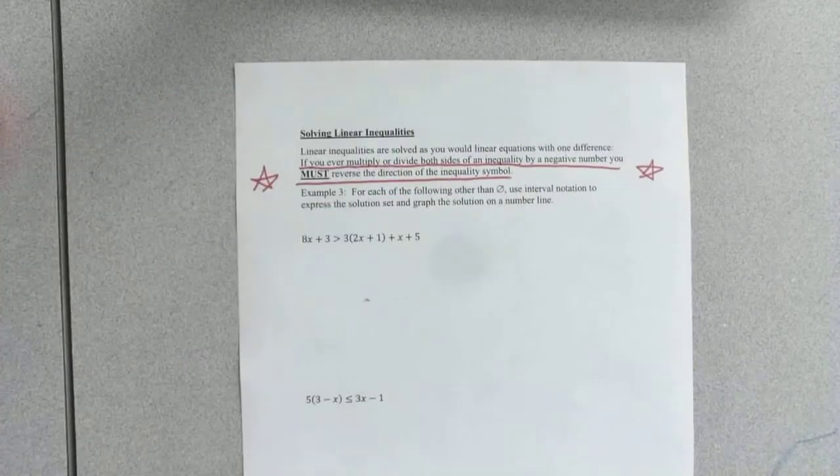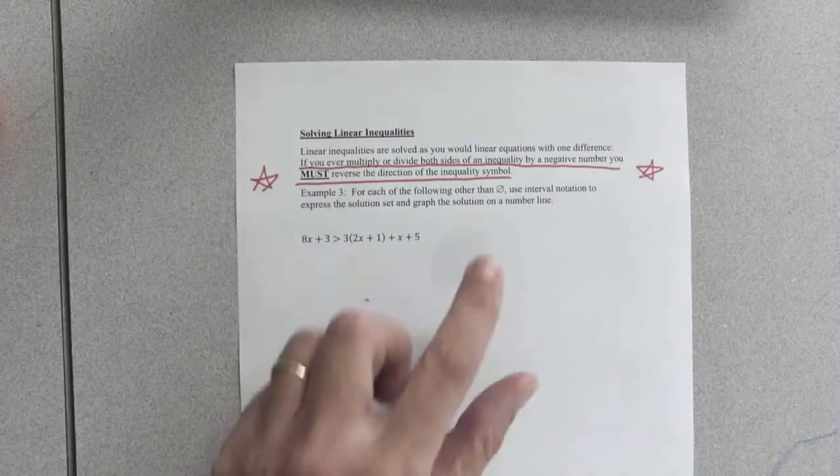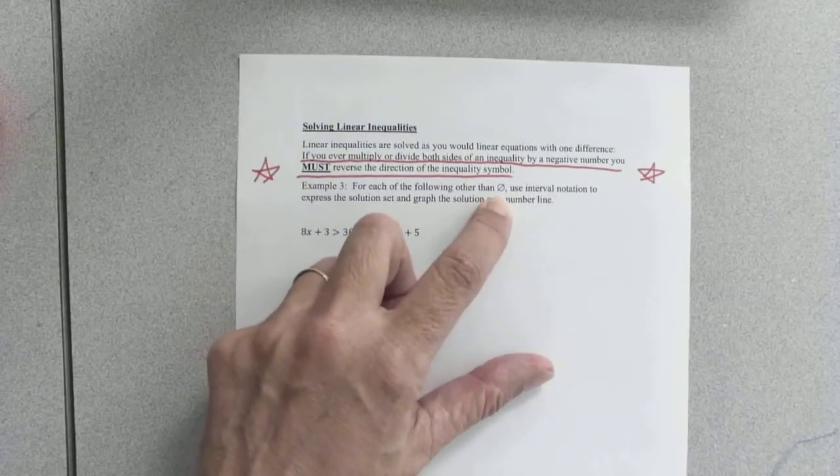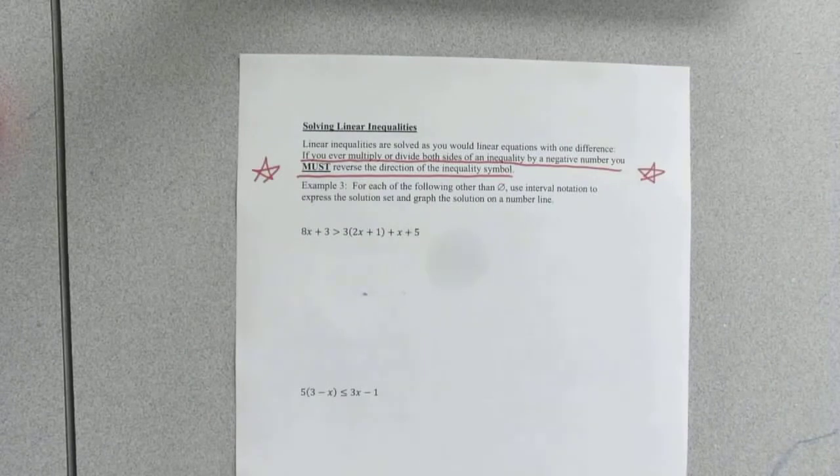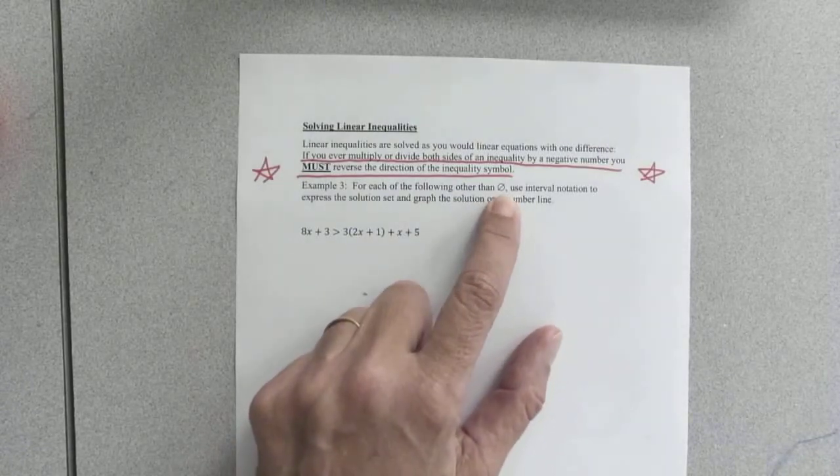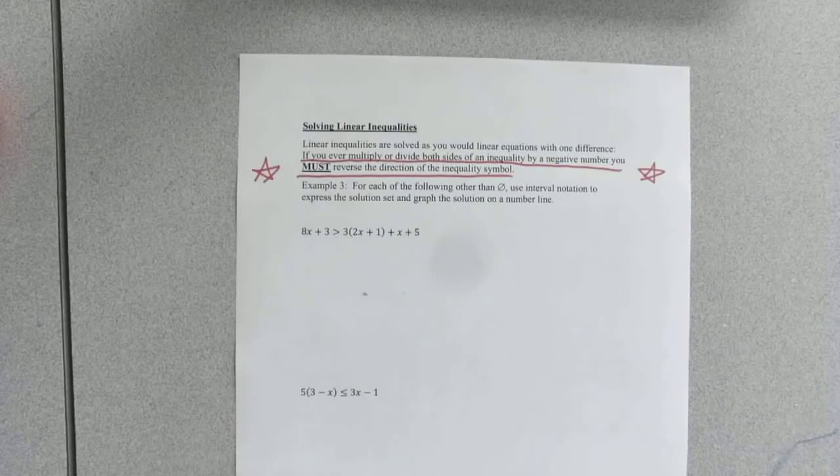It is possible, just like when we were solving linear equations, that we would come up with an inconsistent equation that didn't have a solution. Same thing can happen with linear inequalities. You can come up with something that doesn't have a solution, and if it doesn't, we would write empty set. Now, will this happen in the homework? I don't know. It won't happen on a test. But it could happen in homework that maybe something doesn't have a solution.